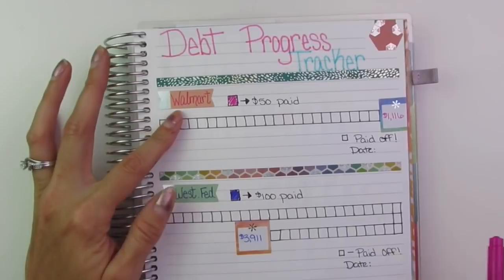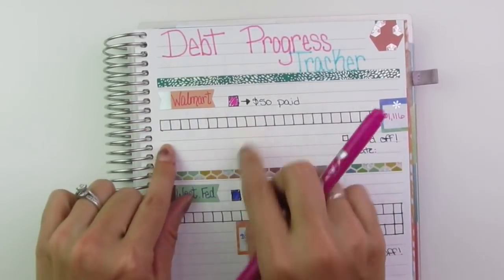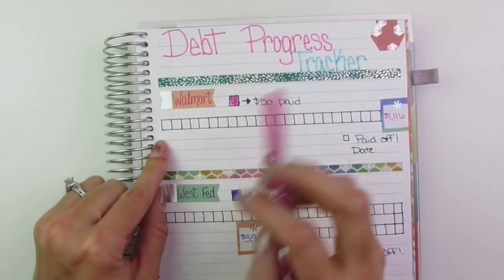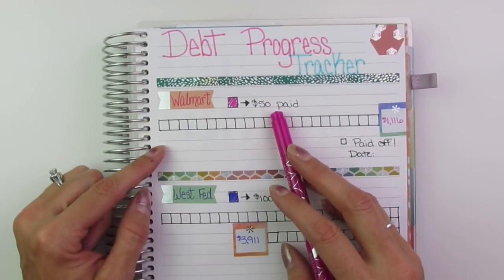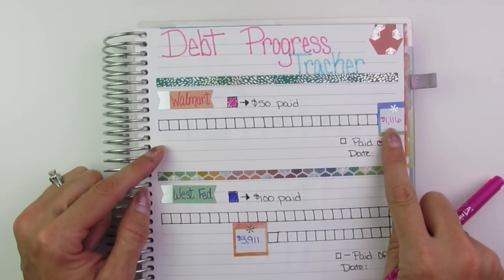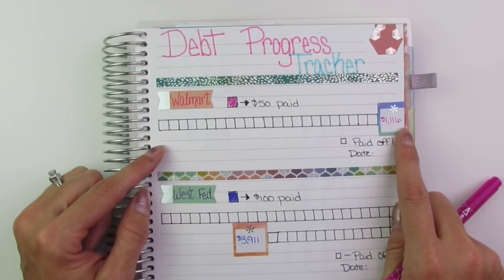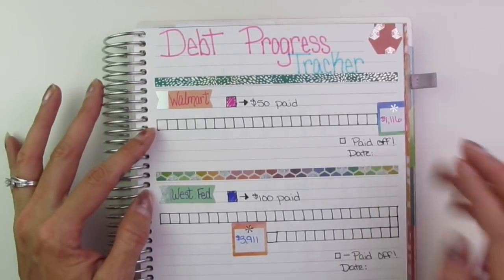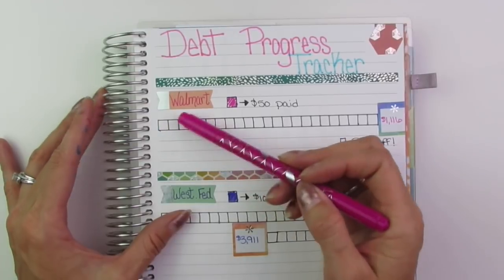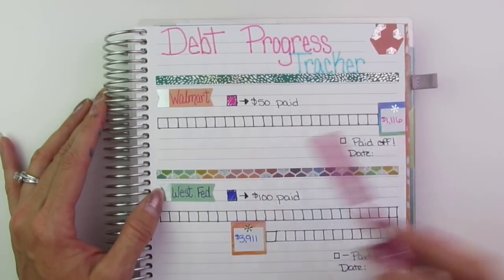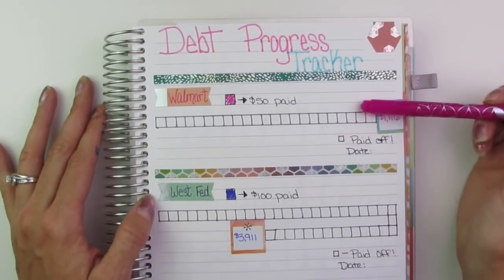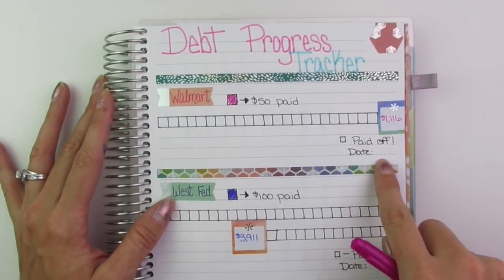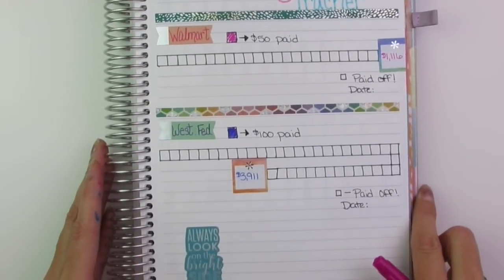Starting with Walmart, each one of these individual squares is basically $50 paid. The total that I owe for Walmart as of today is $1,116. So every time I pay $50 towards my Walmart debt, I will go in and color in one of these squares. Once I get to the end, I know I have paid it all off, I will check this box off and put the date as to when I paid it by.